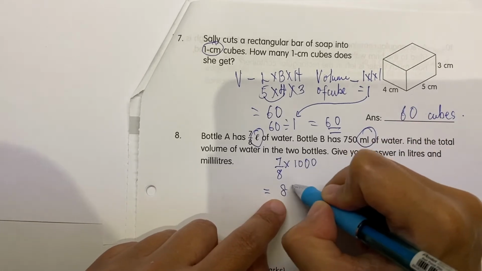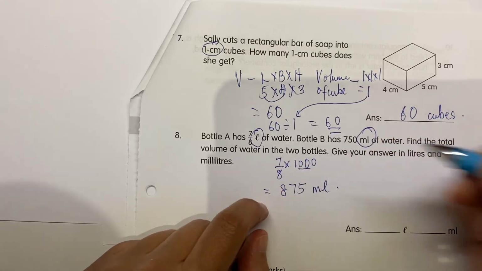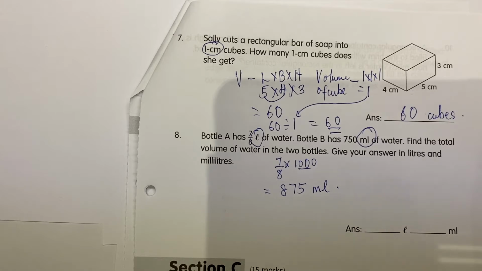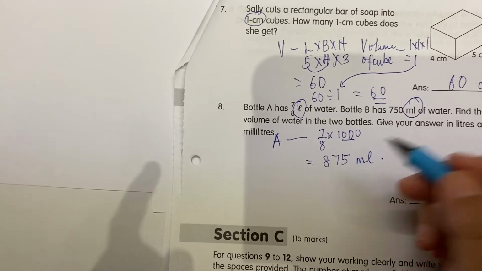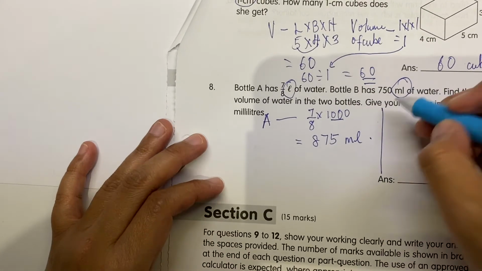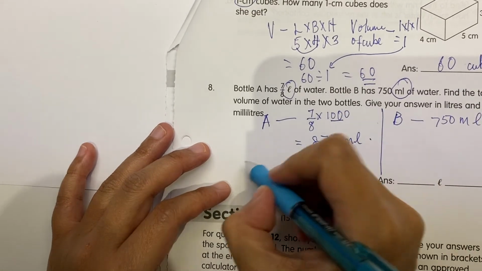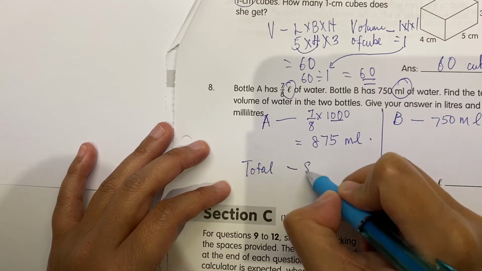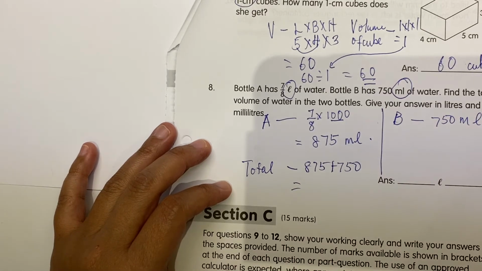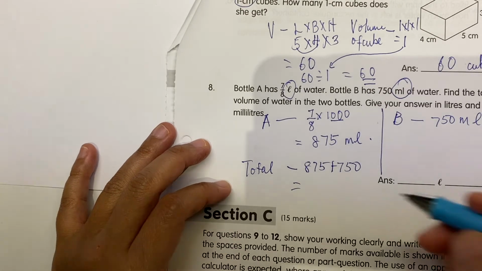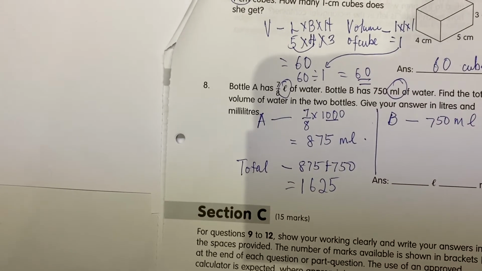So that's 878 ml. Okay, 78 of a 1000 ml is 878. So your bottle A is 875 milliliter, and then you have your bottle B, and that's 750 ml. Now find the total volume. So total will be 875 plus your 750. So it's 1625. Now you want the answer in liter and milliliters.